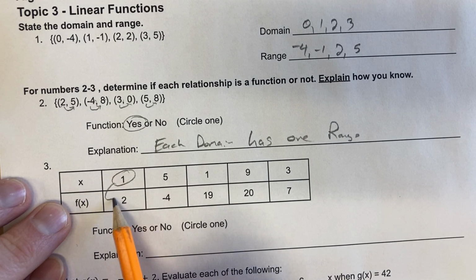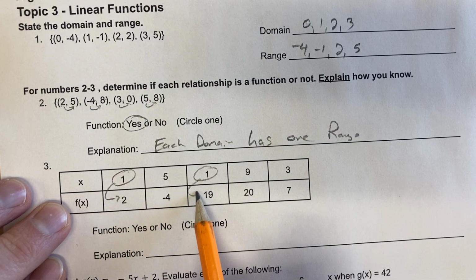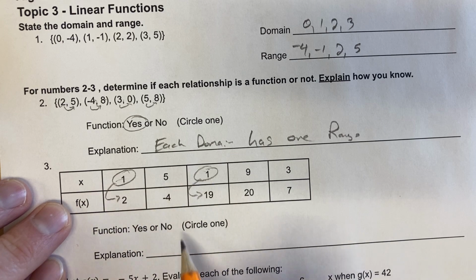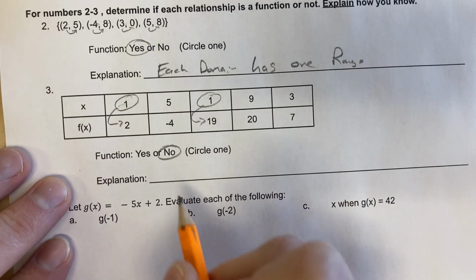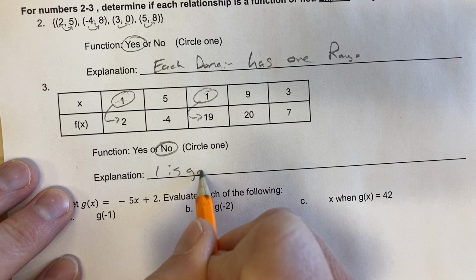Whereas here, 1 is going to 2, and then 1 shows up later going to 19. Can't have a domain going to 2 different ranges, so that's not a function. 1 is going to 2 ranges.